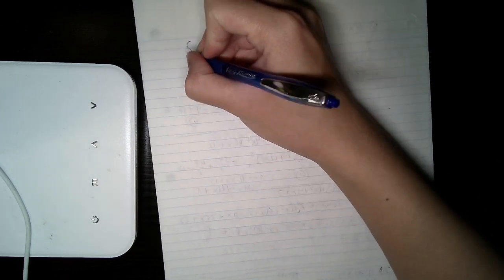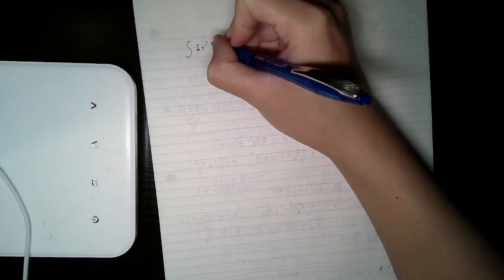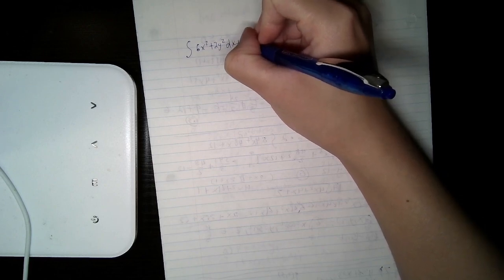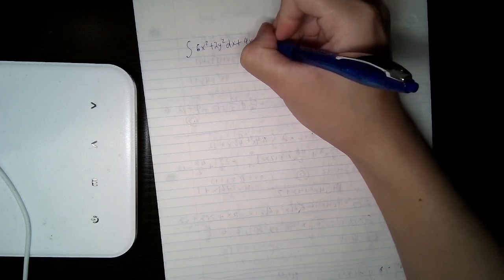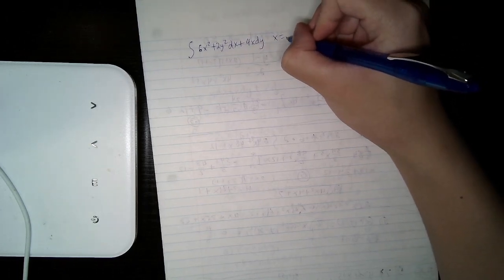Where's my equation? You know what? I'm skipping. Let's go 15. Evaluate 6x squared plus 2y squared dx plus 4x dy, where c is given by x equals root t.